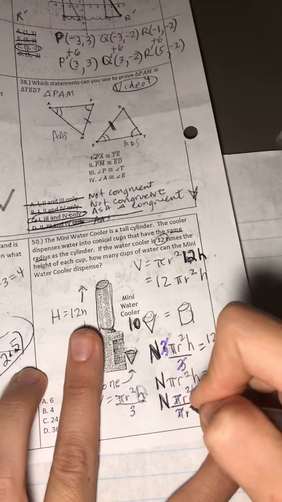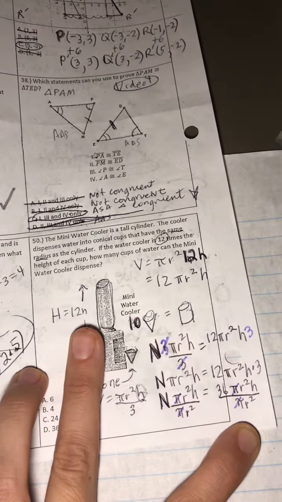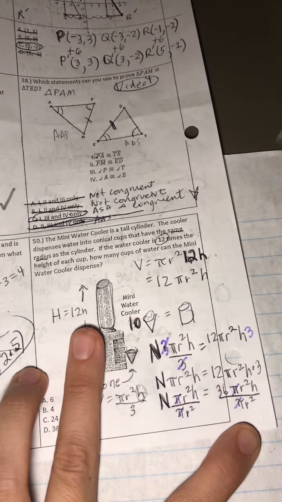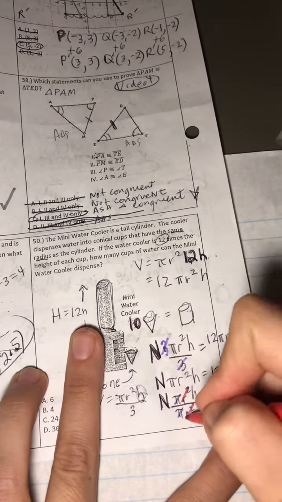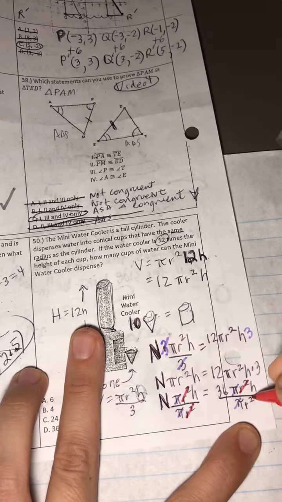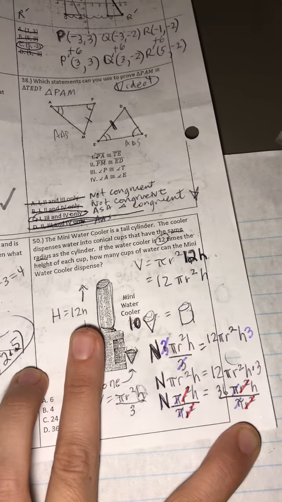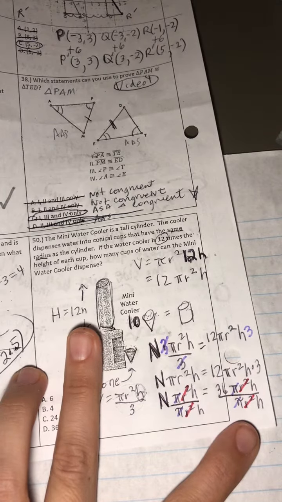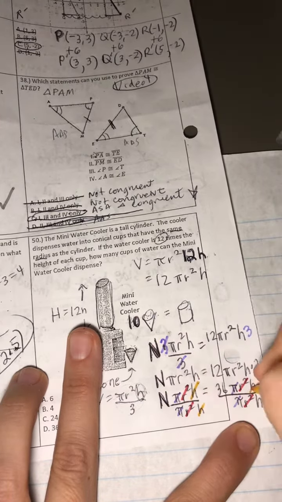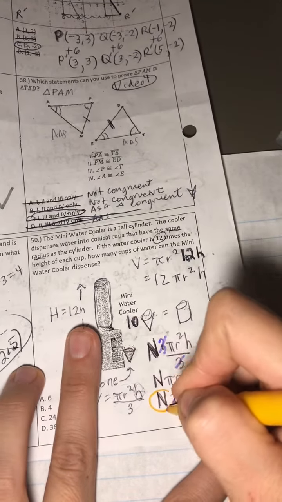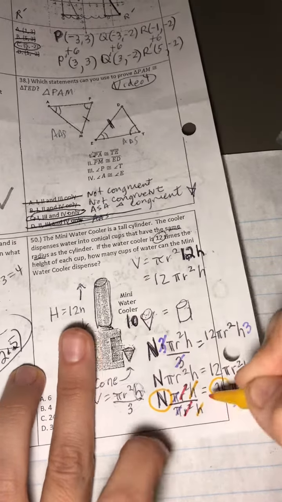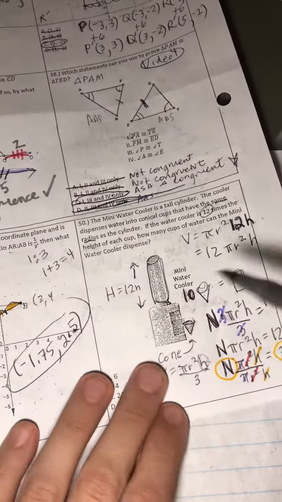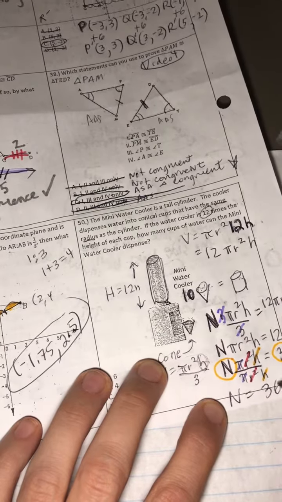I could divide both sides by r squared, and that's really handy. And then last but not least, I could divide both sides by h, and I'm loving it. H goes away. I'm left with only N and only the number 36. So I believe I found my answer: 36.